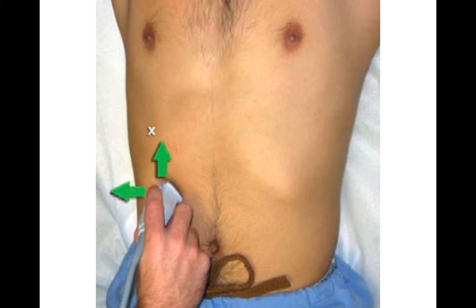To find the gallbladder, place the probe under the right costal margin as shown here, with the marker dot directed towards the patient's right shoulder or the patient's head. Sweep along the costal margin until an image of the gallbladder is found. If you're having trouble, you can have the patient take and hold a deep breath to bring the gallbladder down below the rib margin.